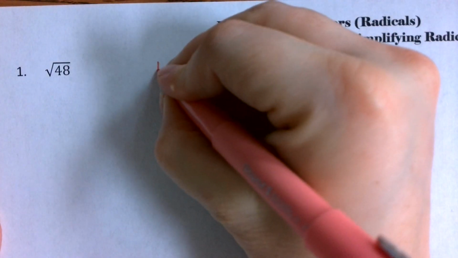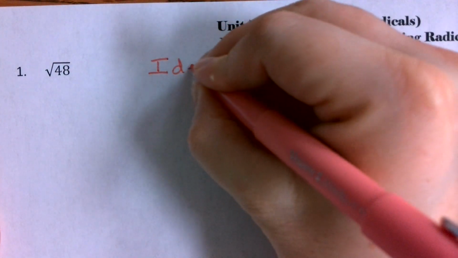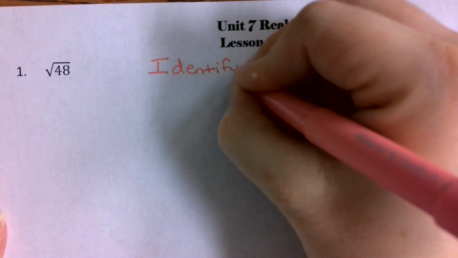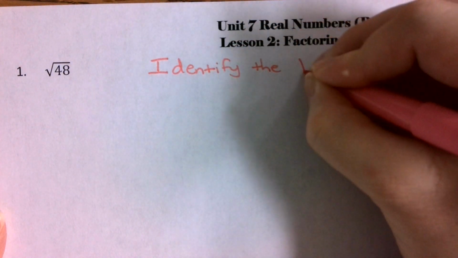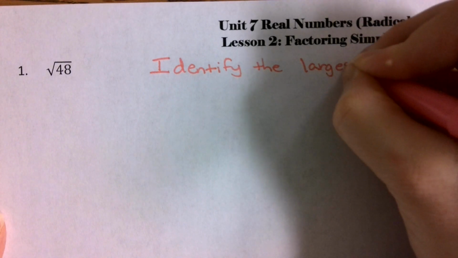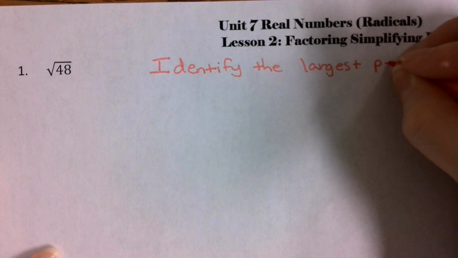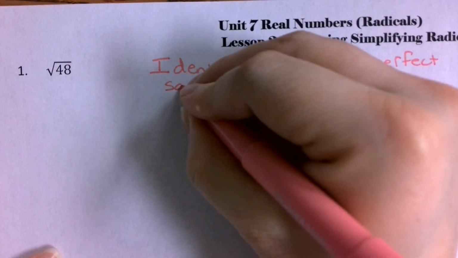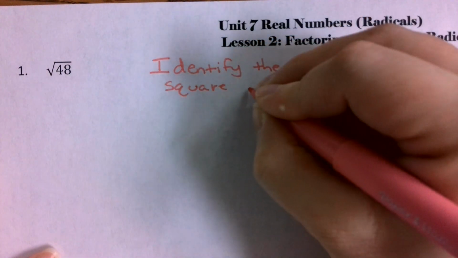You want to make sure that when you're doing these by hand, without a calculator, you need to identify the largest perfect square that happens to be a factor.